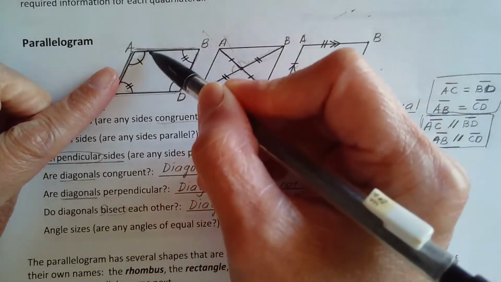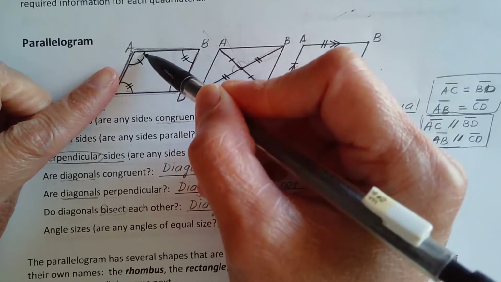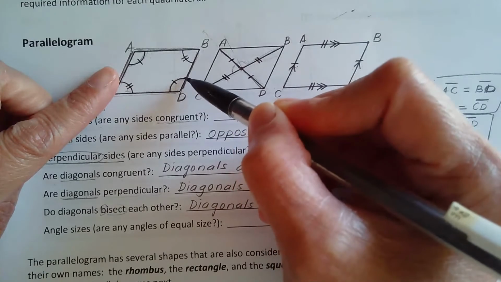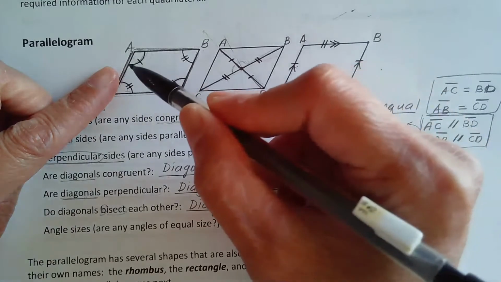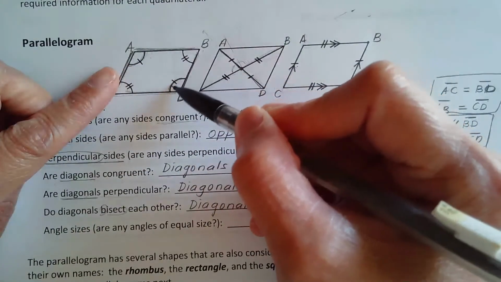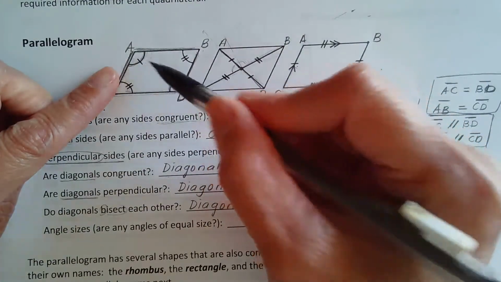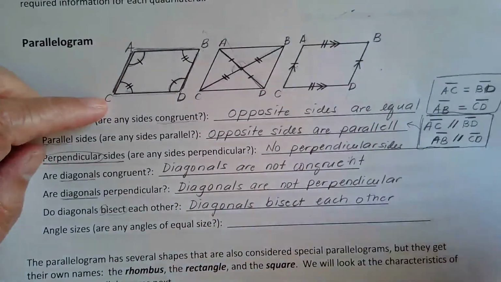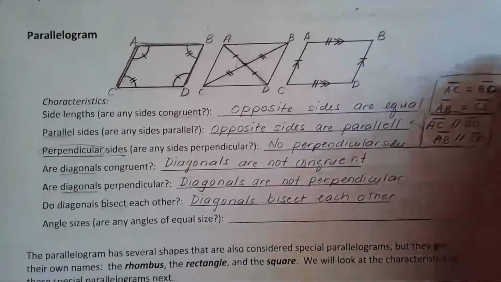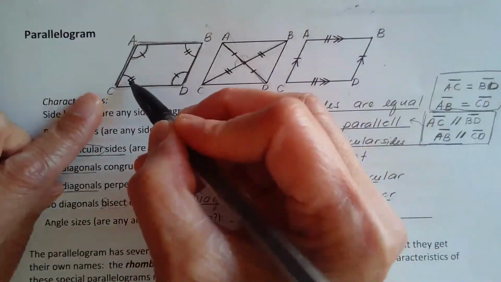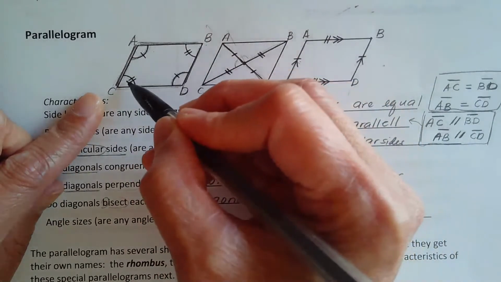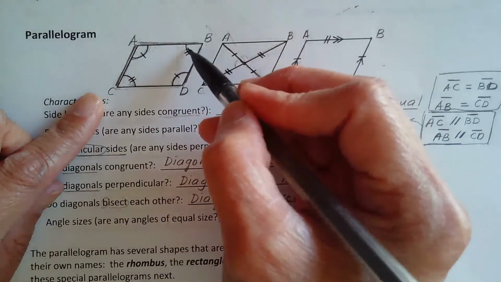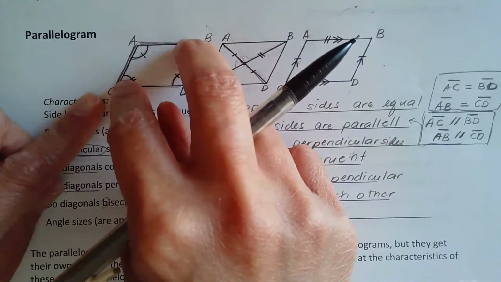So what does that mean? Angle A here, and angle D are equal to each other. So how can we say that these two are equal to each other? How can we make a general statement? And then we can also see here, there's a hash mark and a hash mark there. Angle C and angle B, these two are equal to each other. So how can we say that?